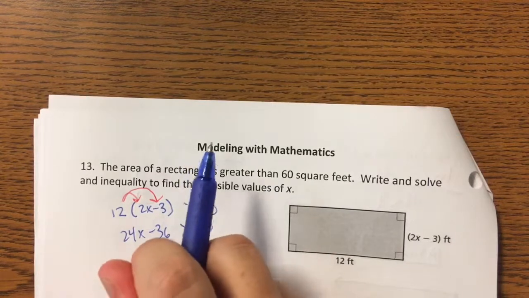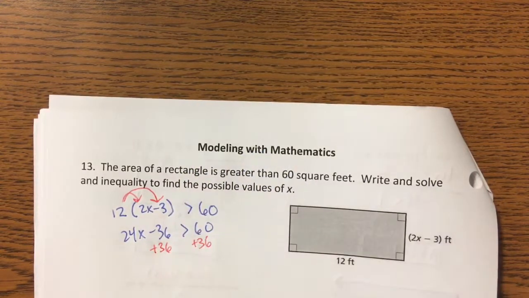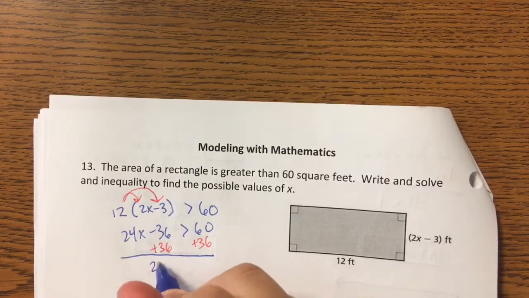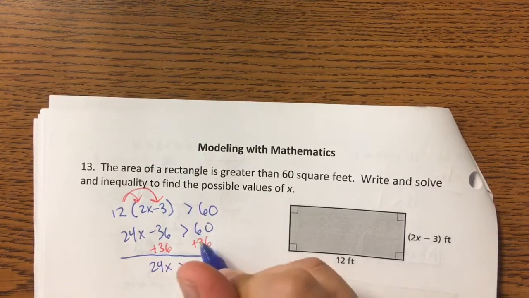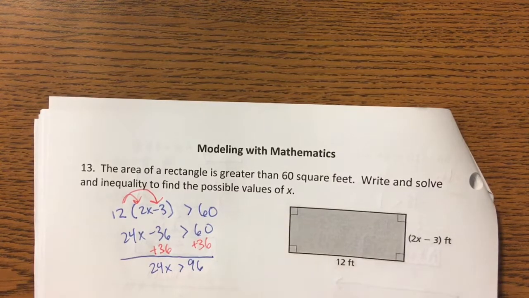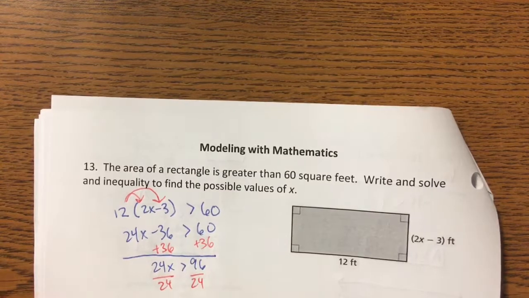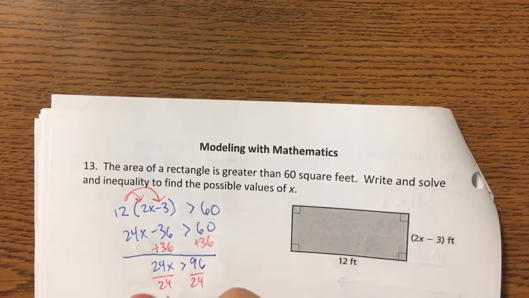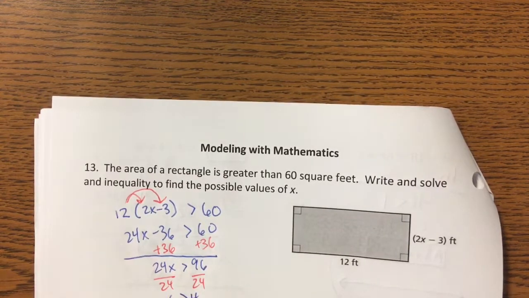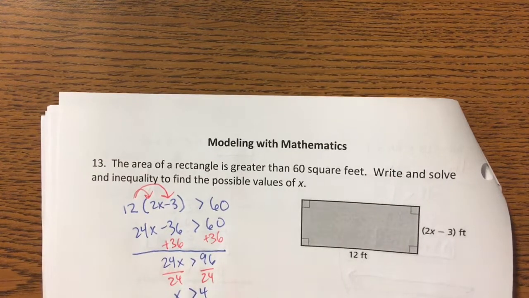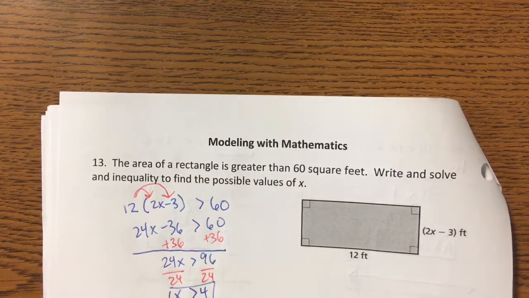I'm going to add 36. So we get 24x is greater than 96. Ooh, this division is not going to be pretty. If you're not sure, use a calculator. 96 divided by 24 is 4. Oh, it works out nicely. Look at that, x is greater than 4. I mean, x could be any number bigger than 4, and it will satisfy the conditions laid out in the problem.